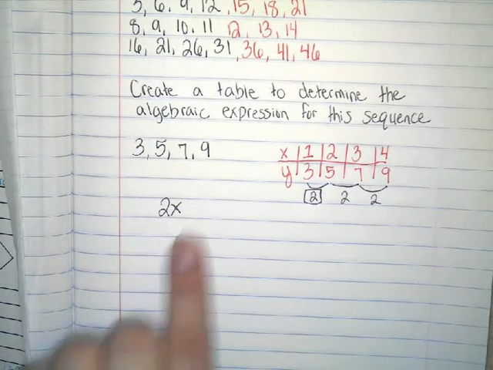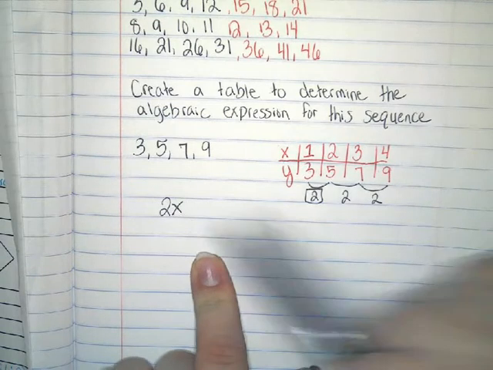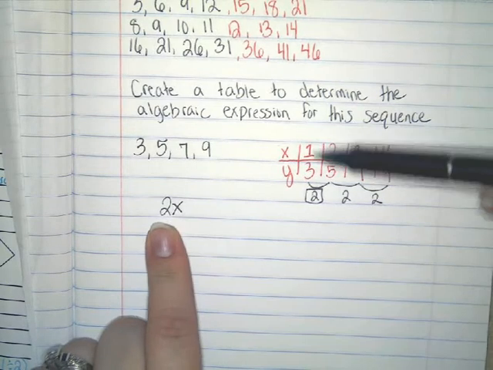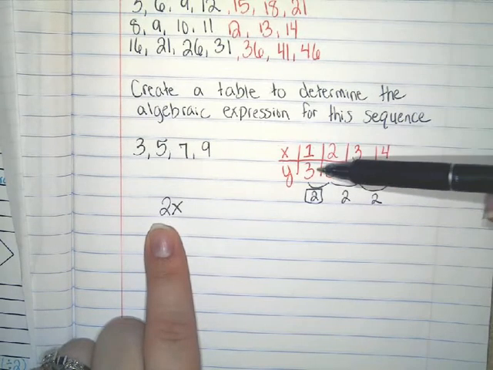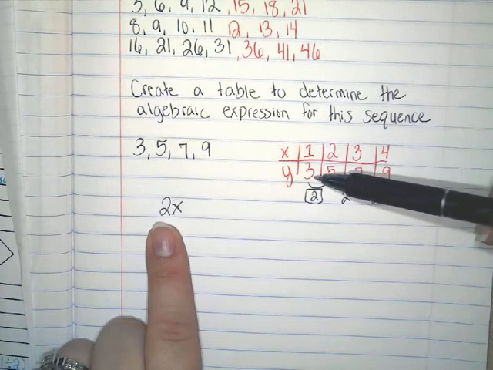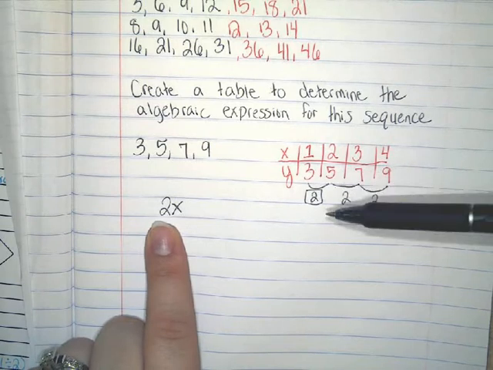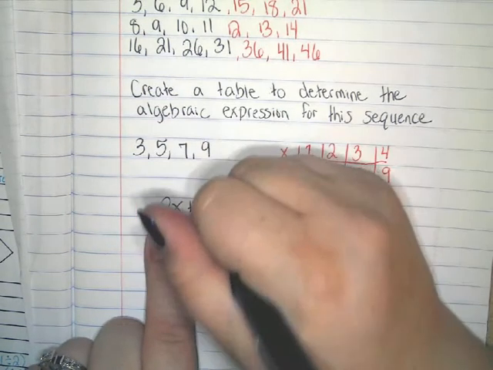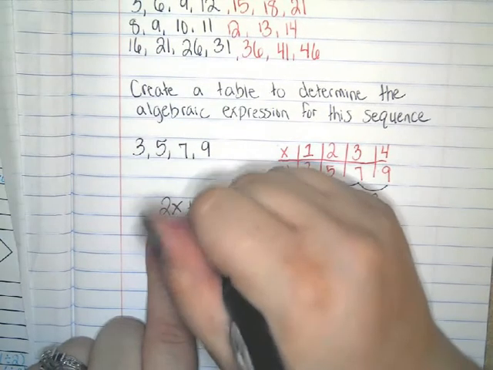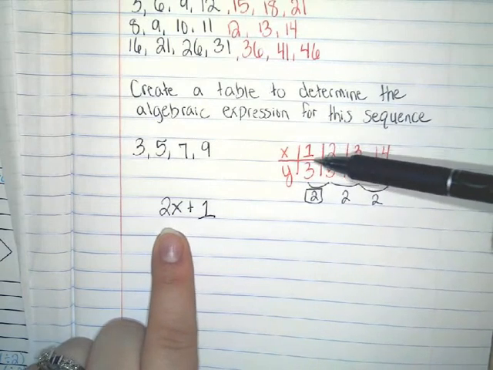But you always got to check. So if I check this, I'm saying I could take 2 times whatever this is and get this number. So let's check. What's 2 times 1? 2. But I have a 3. So how could I get from 2 to 3?